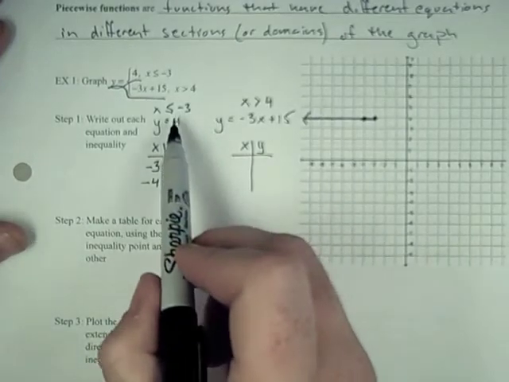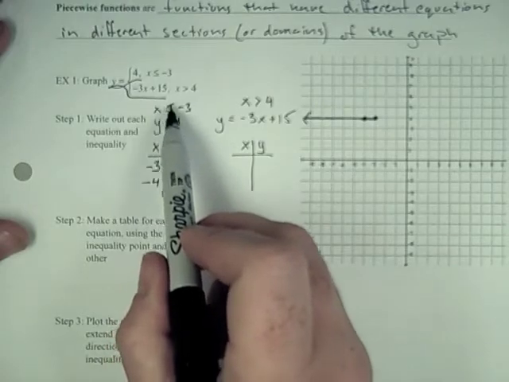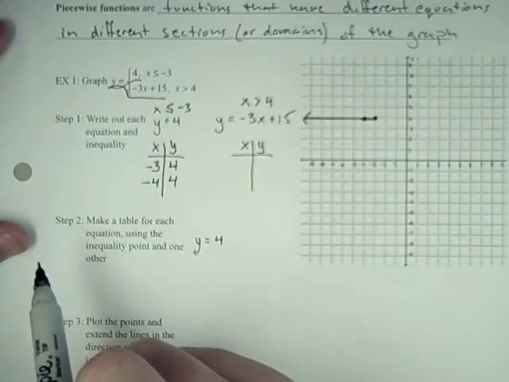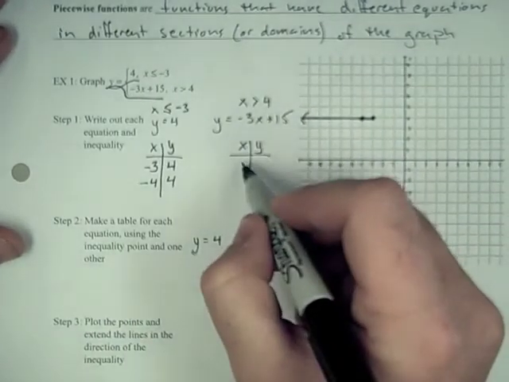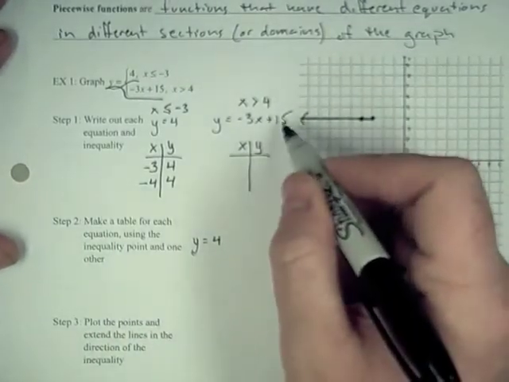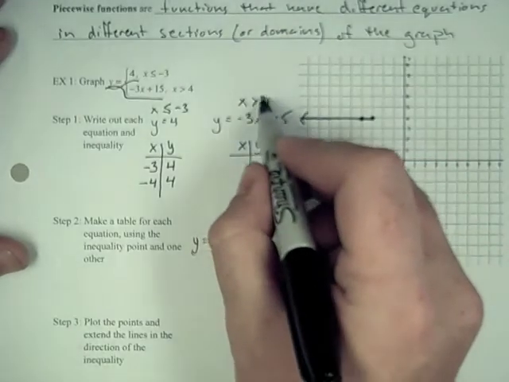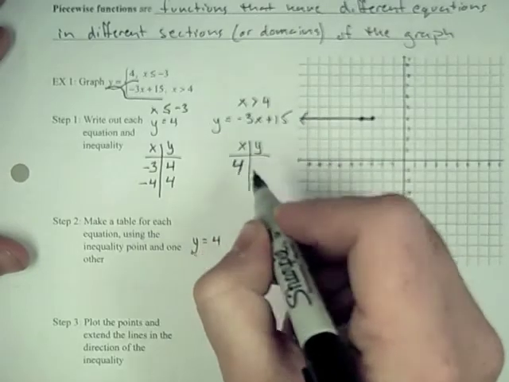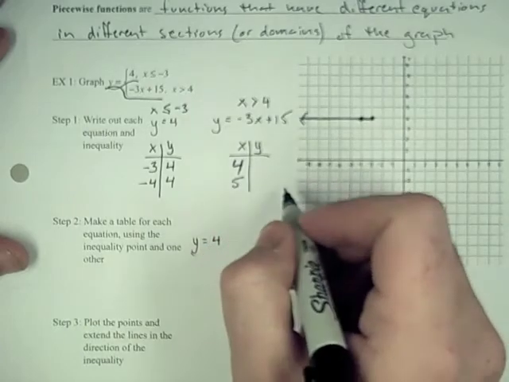And then the other way, the little trick, is to look at the inequality, and it makes an arrow that's pointing towards the left, so you know to move towards the left with your line. We'll do the same thing over here for this equation now. Pick two x values and plug them into the function to find the y values. Remember always to pick the x value from the inequality as your first one, so 4. And then another number that's greater than 4, like 5.